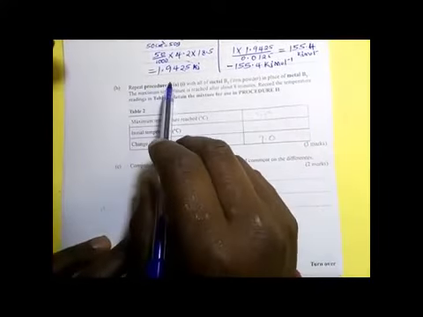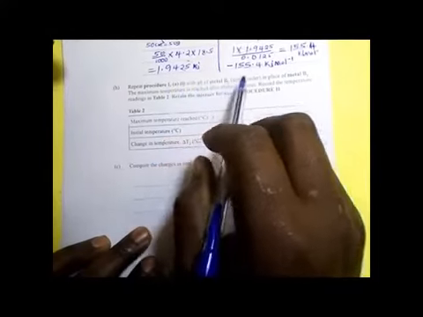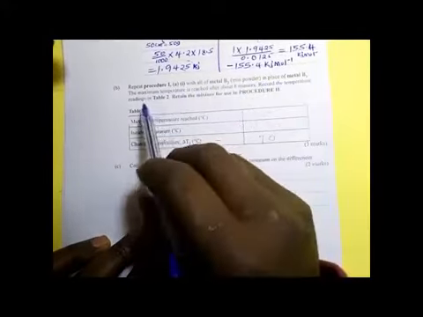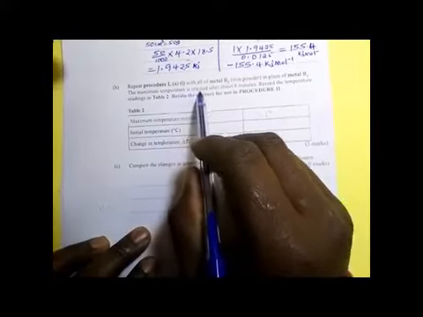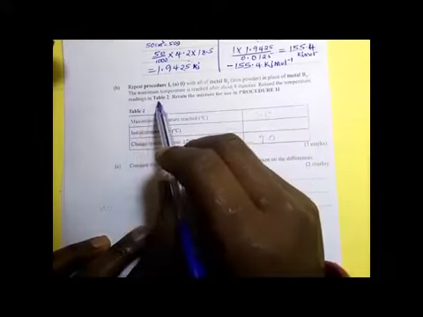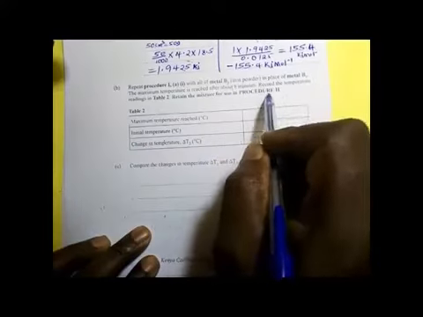Repeat procedure 1A, Roman 1, with all the metal B2 iron powder in place of metal B1. The maximum temperature is reached after about 8 minutes. Record the temperature readings in table 2. Retain the mixture for use in procedure 2.